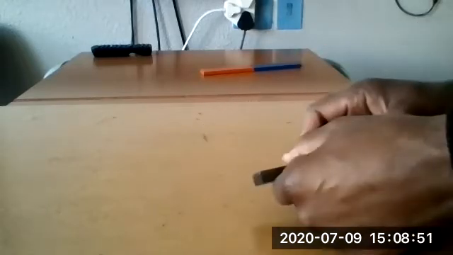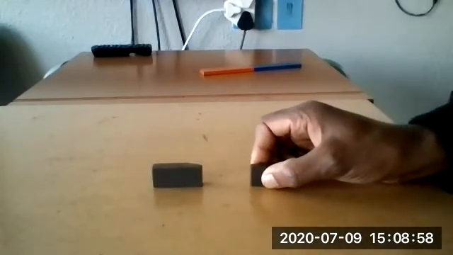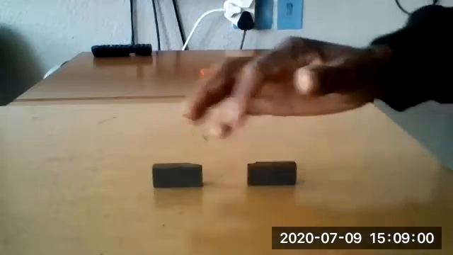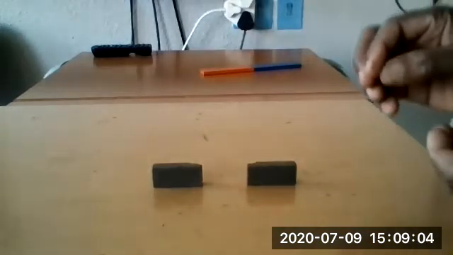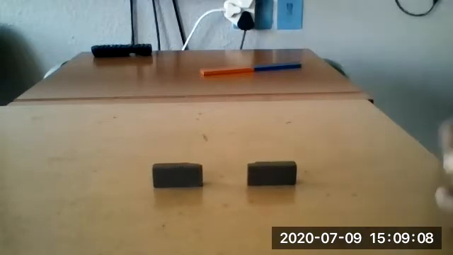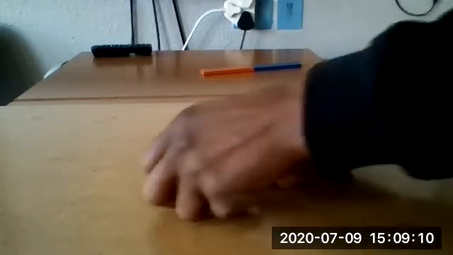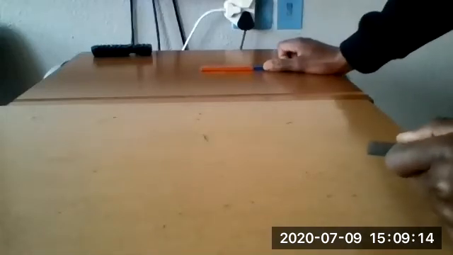Which means the magnets experienced force. The force that is felt by objects which are not in contact is known as field forces. So that's by the magnets. That's the same force that you talked about in grade 8, when you talked about planets.